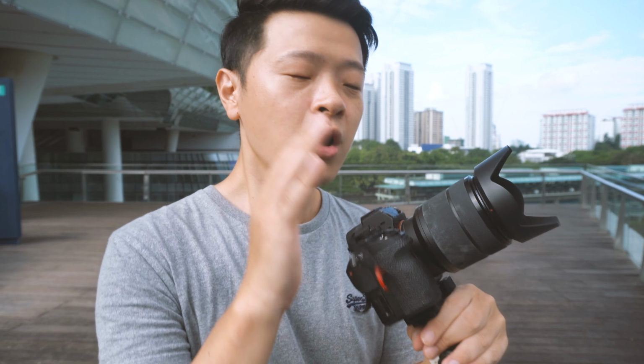In case I did not mention, we're actually shooting with my A7 II full frame camera with my kit lens. Now why are we using the kit lens? Because most of the time, beginners will experience this issue and most of them will only have their kit lens at that point of time.